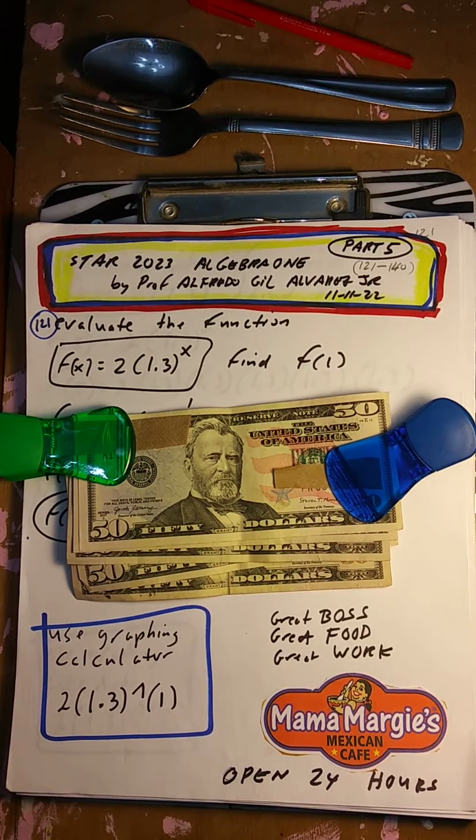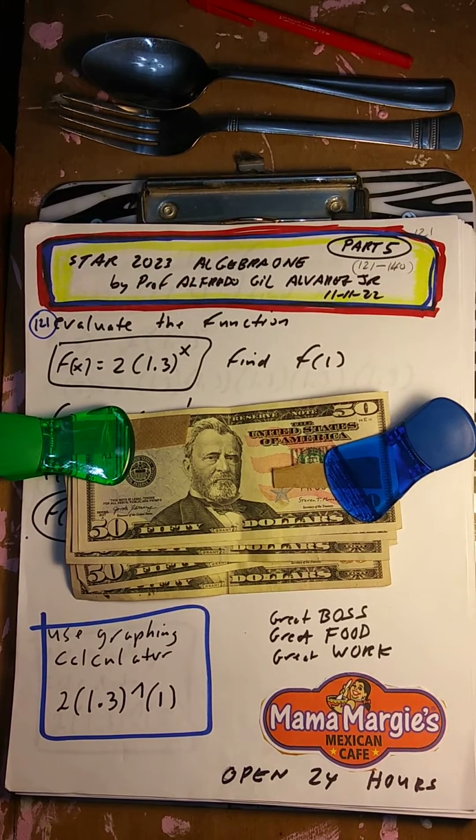Let's do this. Evaluate the exponential function f of x equals 2 times 1.3 to the x power, f of 1.